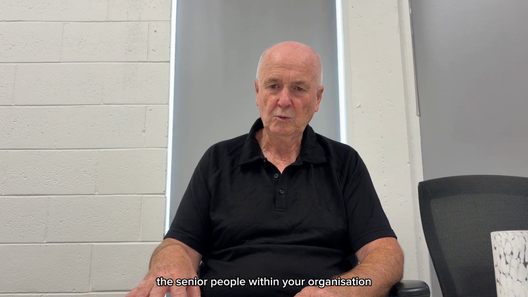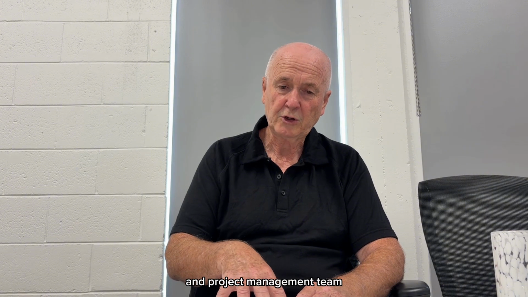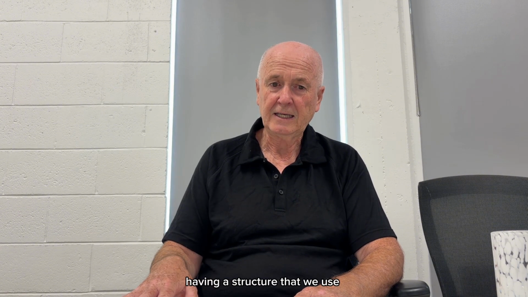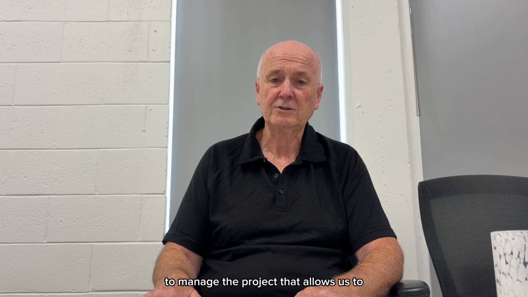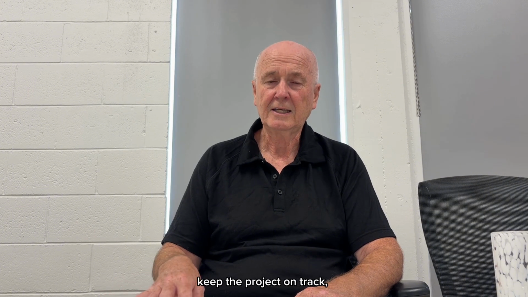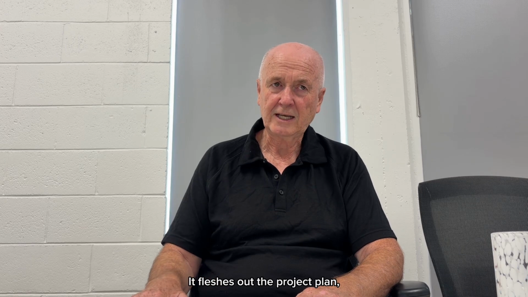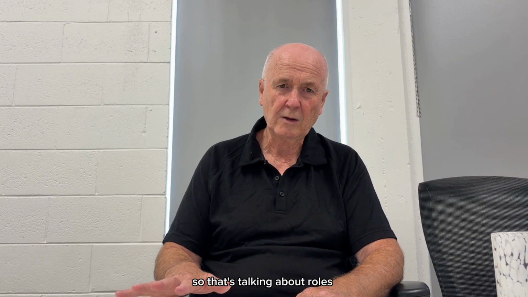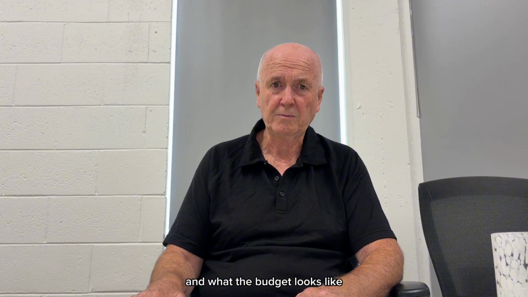The senior people within you as an organisation and the consultant and project management team from OptimySME having a structure that we use to manage the project that allows us to document those issues, make decisions, keep the project on track, keep the scope under control. It fleshes out the project plan, so that's talking about roles and responsibility, who's going to do what across the project, what the timeline looks like, and what the budget looks like.